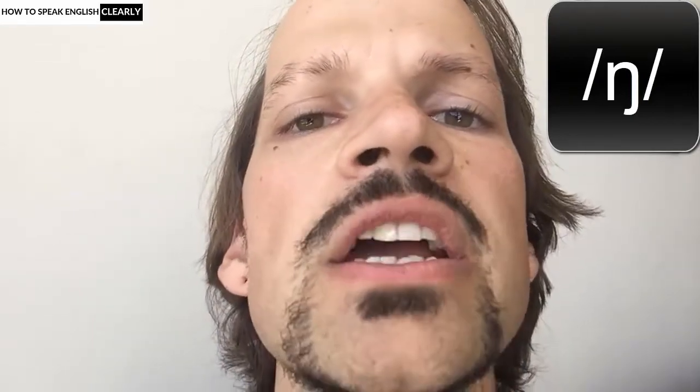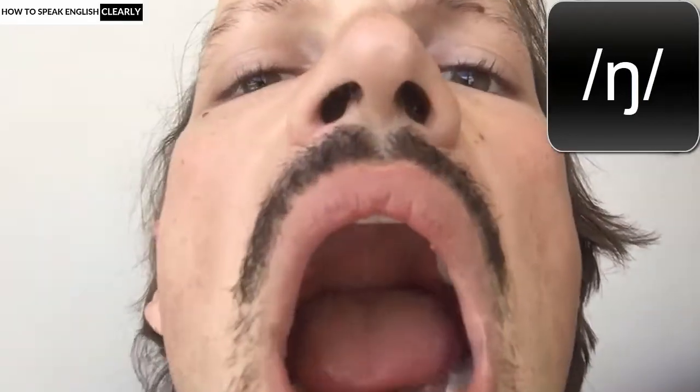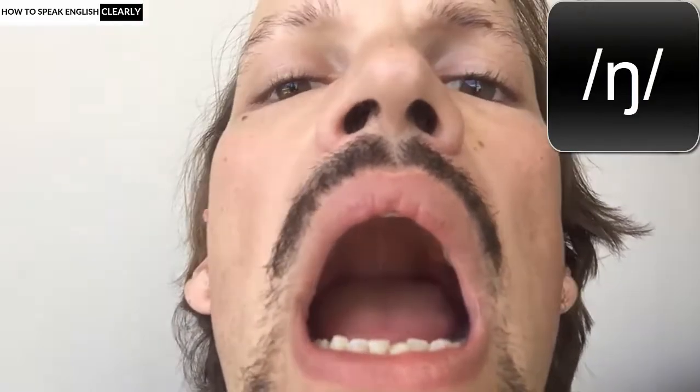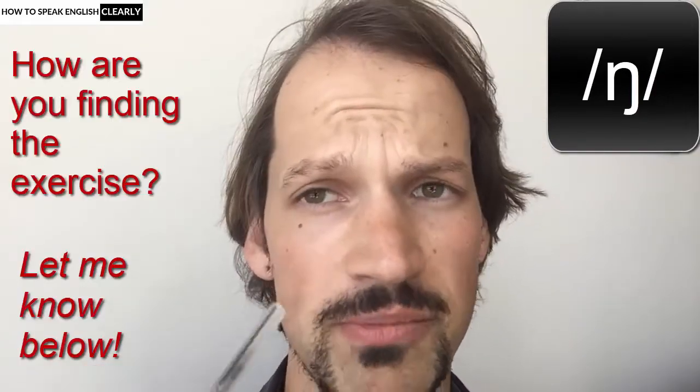Let's move on to step 2 and look at the ng sound. Okay, so the only difference, as I said, is the tongue position. For ng, look at my mouth and tell me what you see. Where is my tongue? Well, for starters, the tip of my tongue is loose and it's down the bottom of my mouth. Okay? The bit of the tongue that you want to be aware of is the back of the tongue.